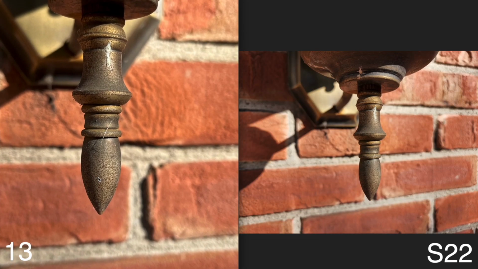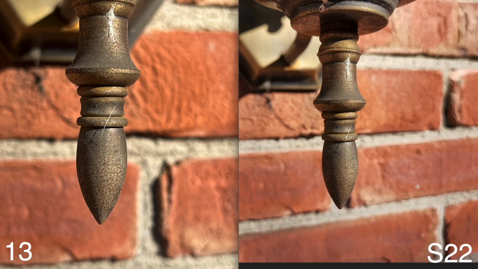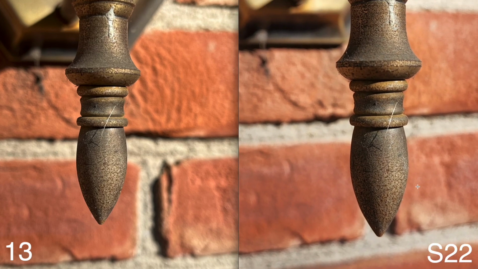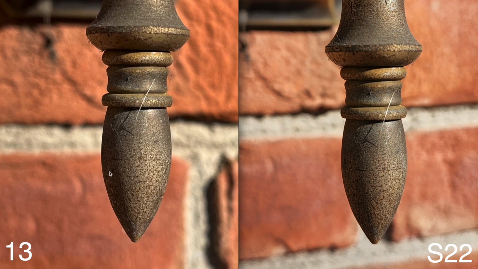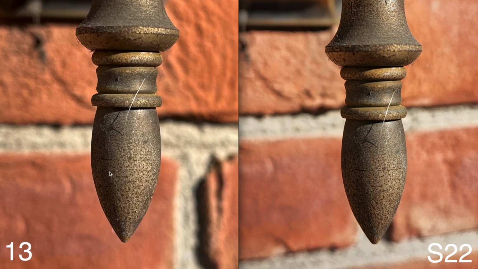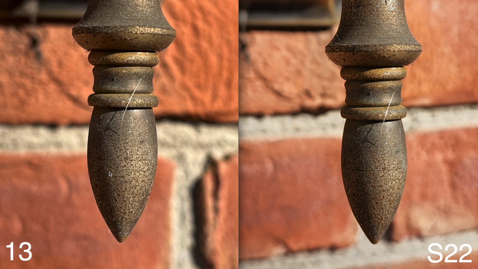Now this final photo is one of my favorite ones to do, and it's pretty much of the siding and just this little subject in the middle. And as I mentioned before, when you have a photo like this, they're both going to do great. It really comes down to how much blurriness is going on in the background. And again, not portrait mode or anything like that, but they both kind of give me the same thing. Maybe the iPhone 13 is a little bit more blurred out.